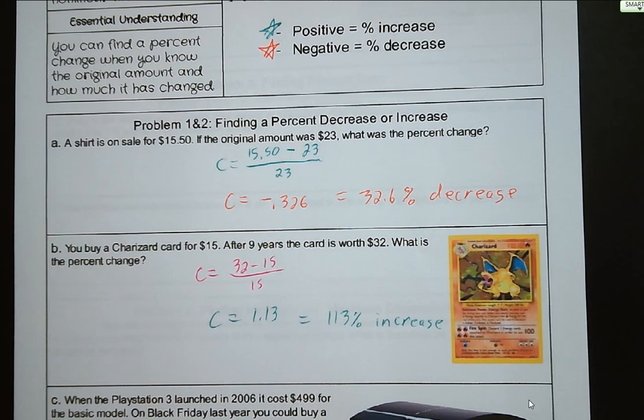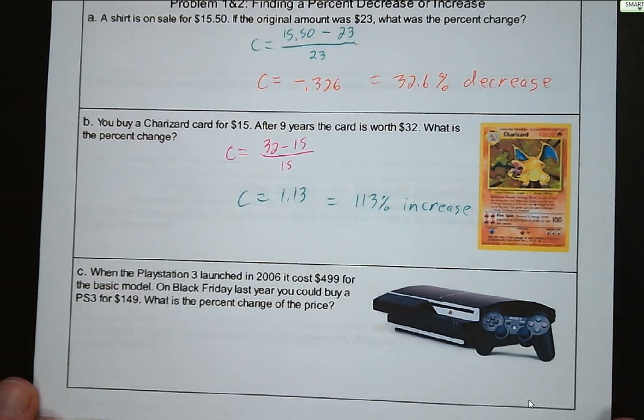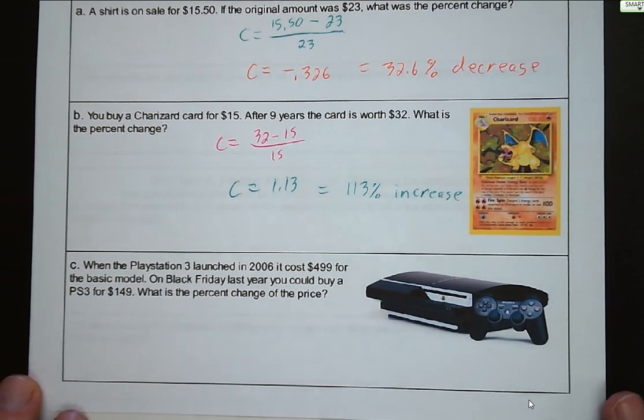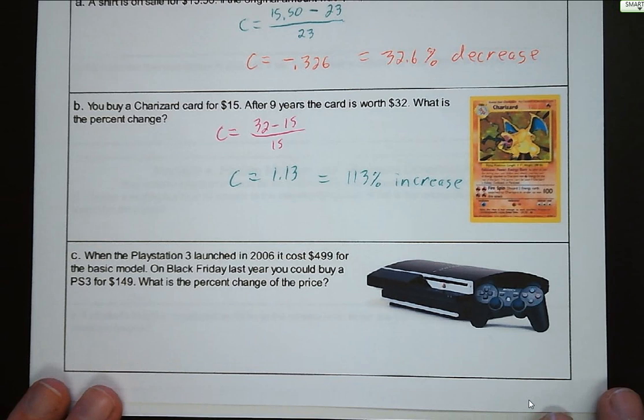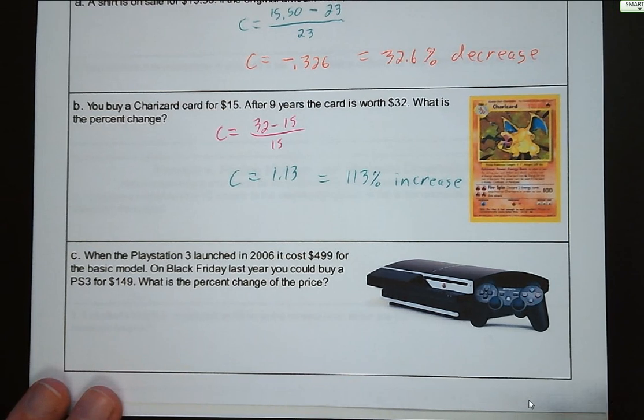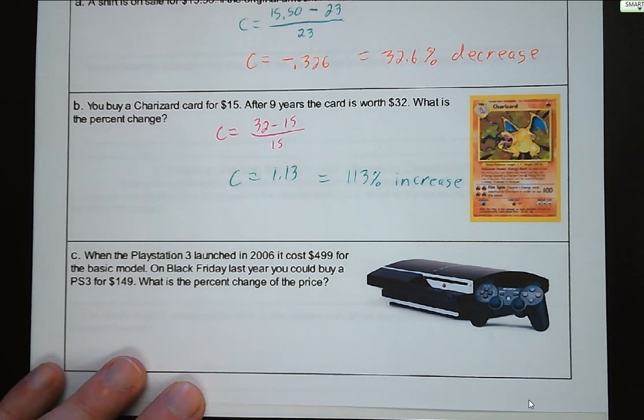Letter C. When the PlayStation 3 launched in 2006, it cost $499 for the basic model. On Black Friday last year, you could buy a PS3 for $149. I want to know what is the percent change of that price.